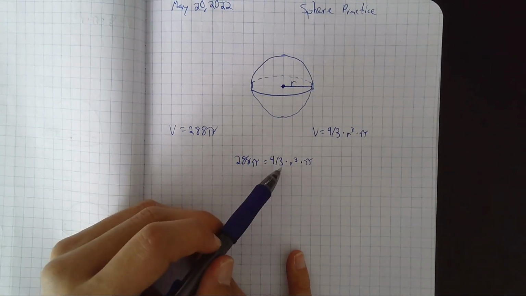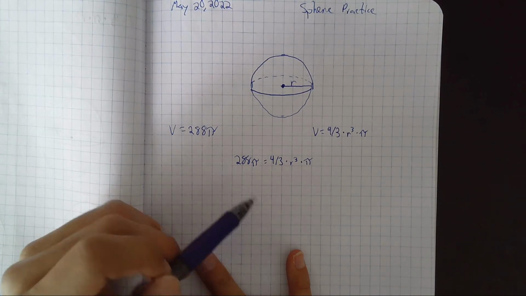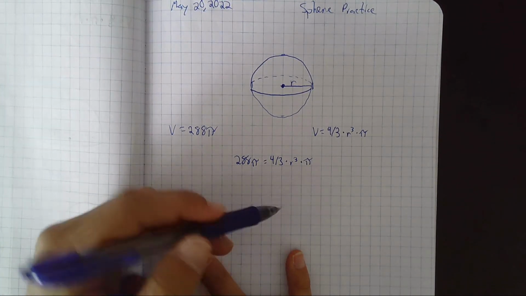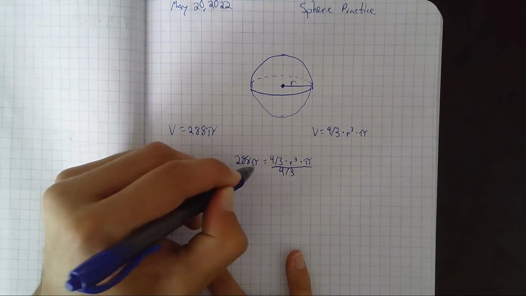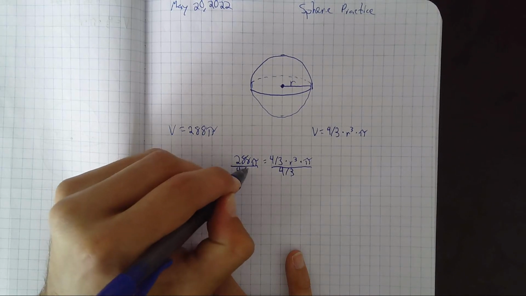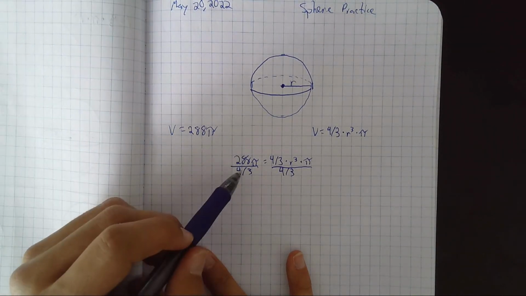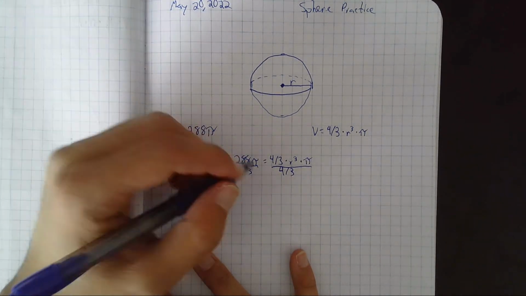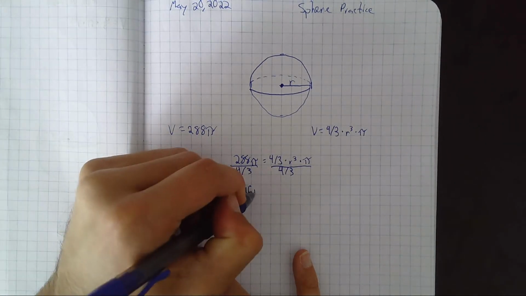Now we're going to go ahead and you could either divide by 4/3 or multiply by 3/4, but I'm going to divide by 4/3. And whatever you do to one side, you have to do to the other. And 288 pi divided by 4/3 is 216 pi.